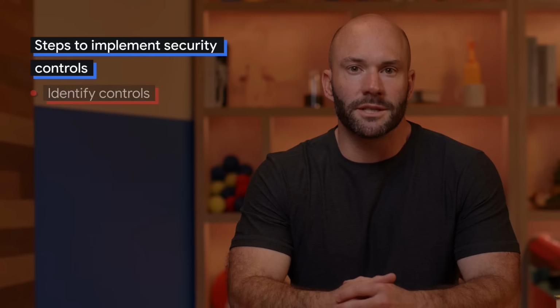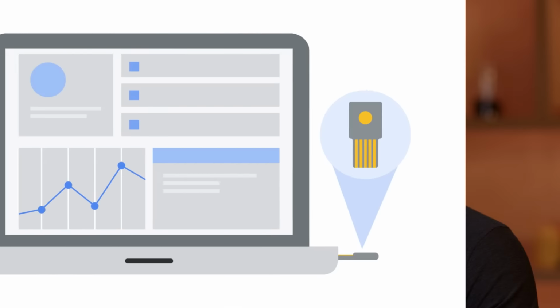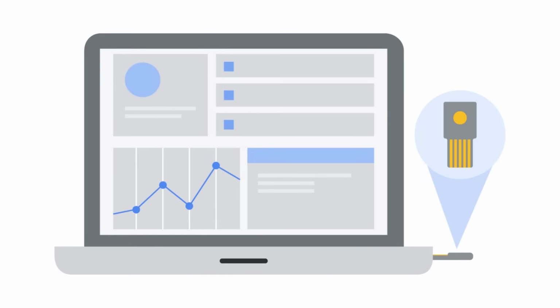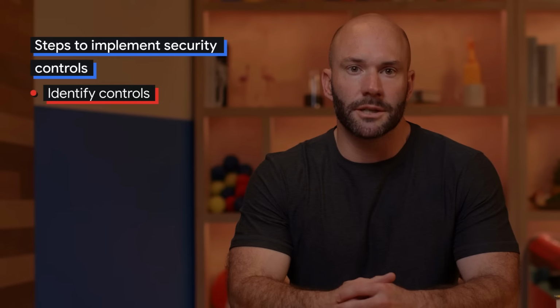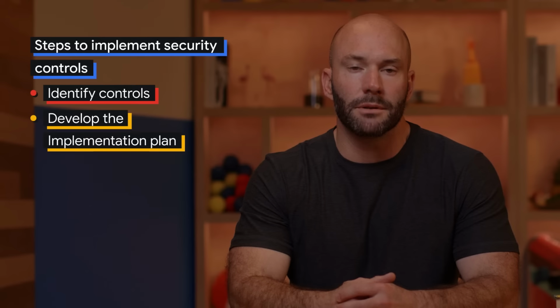The first step is to identify controls. It's helpful to start with threat modeling to identify the controls you should implement. That way, you can identify a specific threat and choose the best control to eliminate it or reduce the risk. Imagine that you've identified a potential account spoofing threat, which is where a threat actor disguises their identity. So you decide to implement a second-factor authentication using a physical security key as a control to mitigate the risk of spoofing. The second step to implement security controls is to develop the implementation plan.